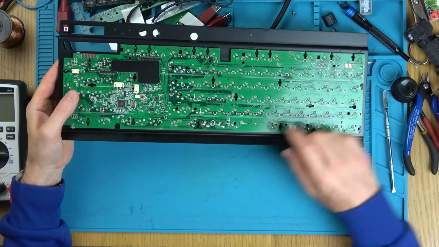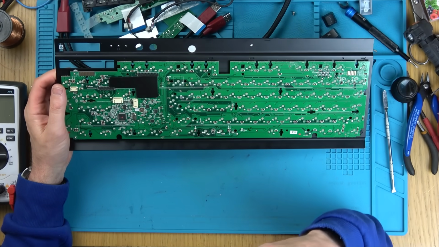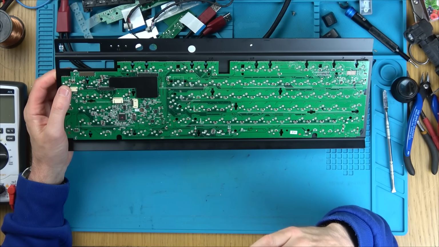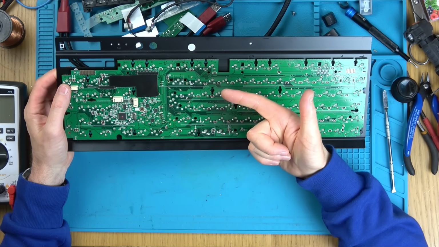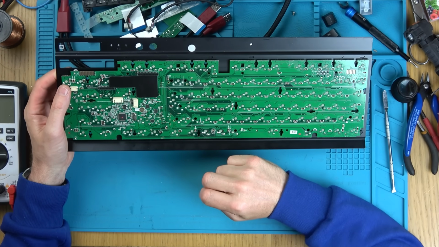I mean, there's only two contacts on each key, so that means it has to be the light and the button impresses on those two contacts. Has to be.